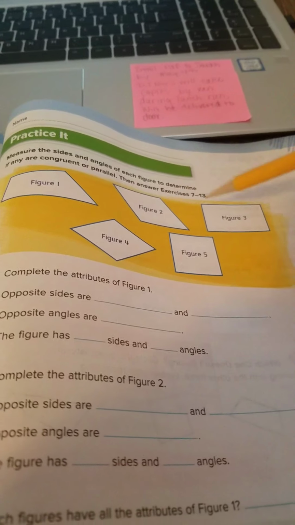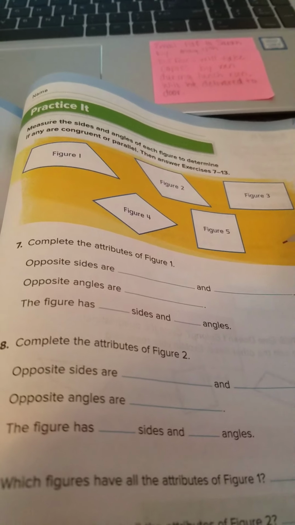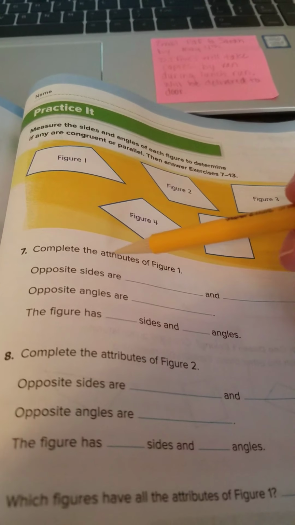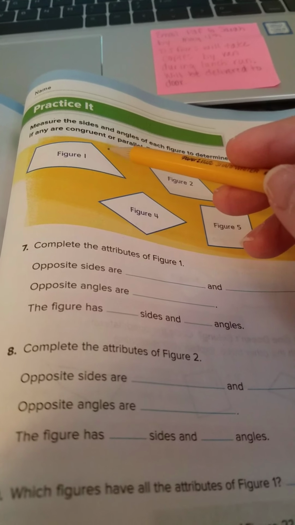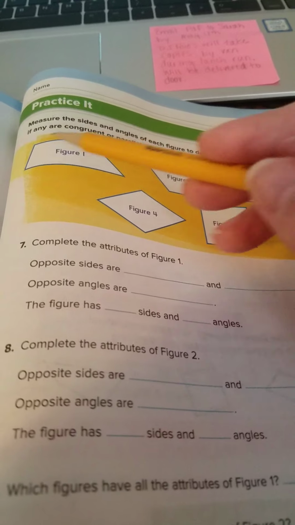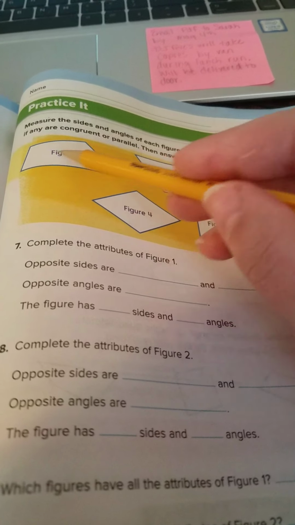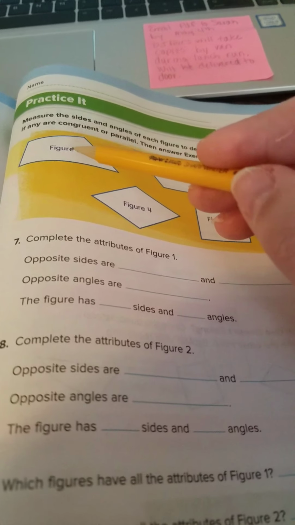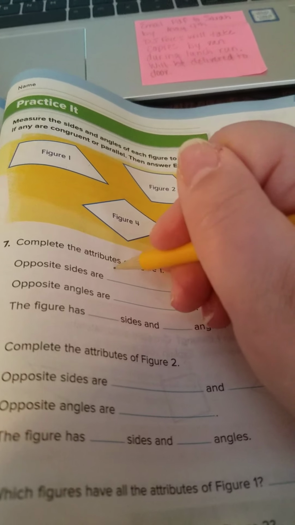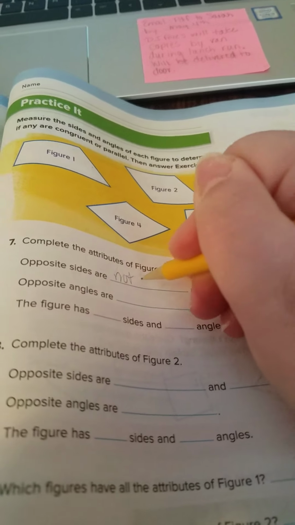This is part 2. We're looking at page 925. We're going to use these figures from up here to complete it. Number 7 wants us just to look at figure 1. Are the opposite sides congruent, boys and girls? Do they look like they're equal? They do not. This one looks longer than this one. This one looks shorter than that one. So the opposite sides are not congruent.